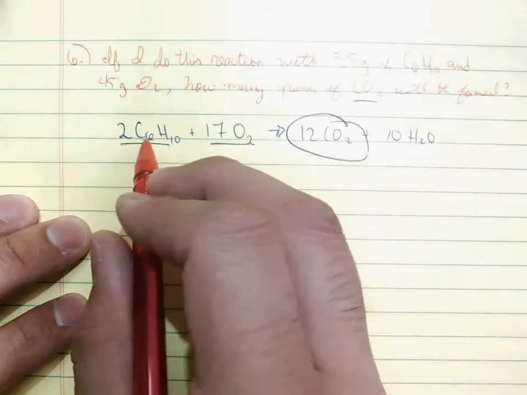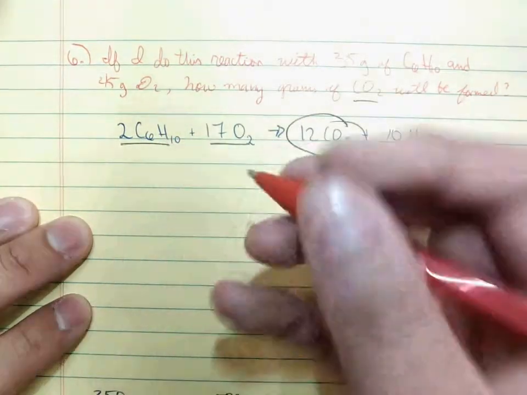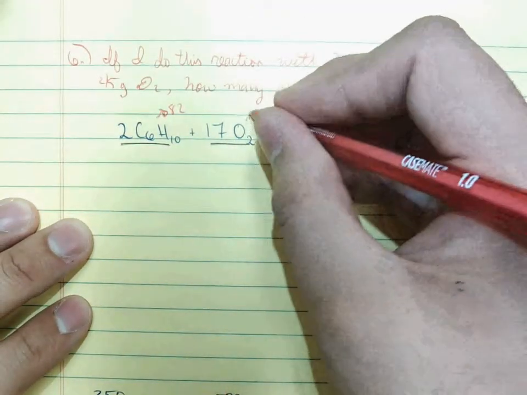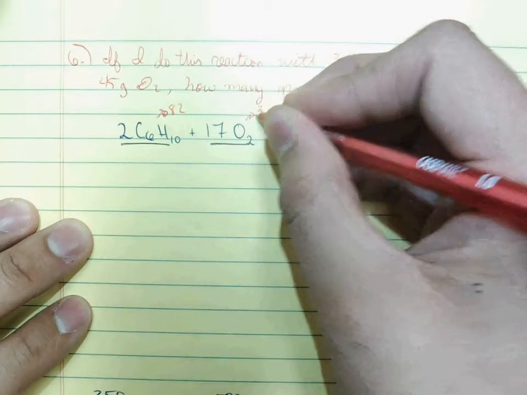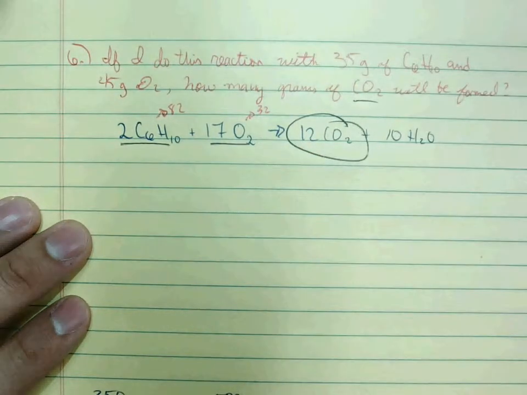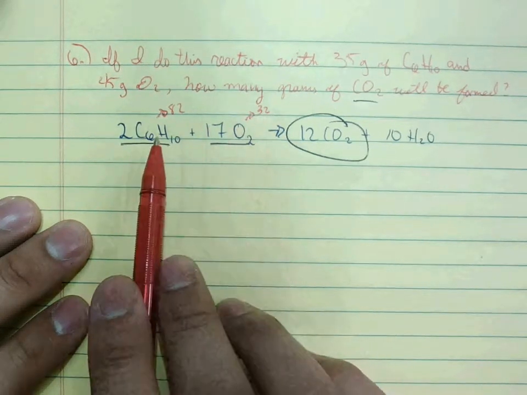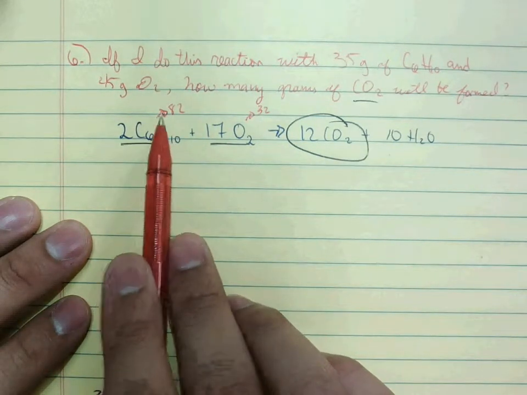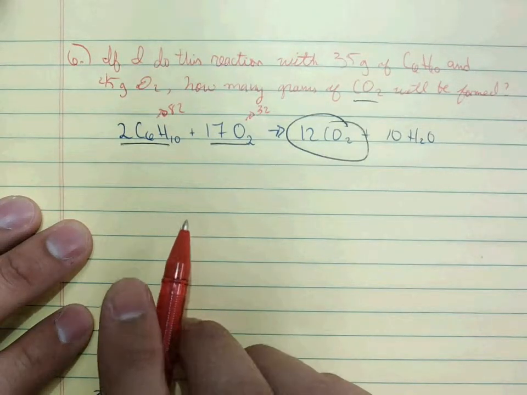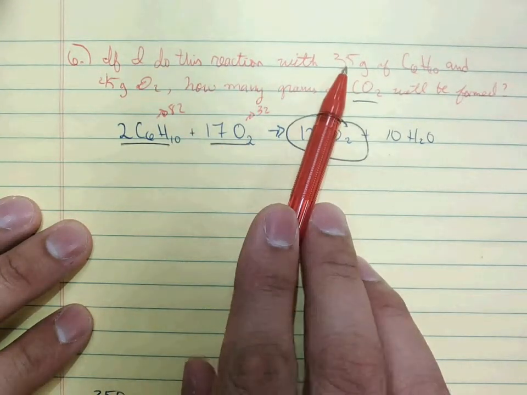I need to find the mass of C6H10. I've done this. This is 82. I need to find the mass of O2. I've done this. That's 32. So we have 16 times 2, 32, and C6H10 equals 82. Alright. So the first thing I'm going to do is convert these grams into moles.